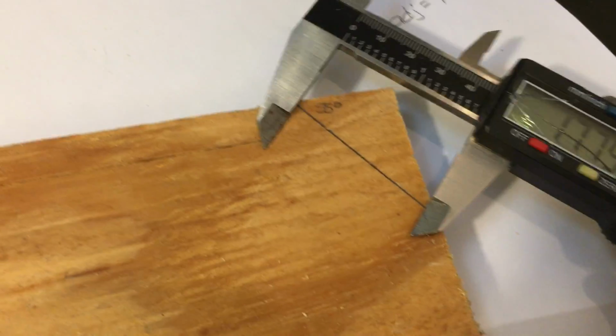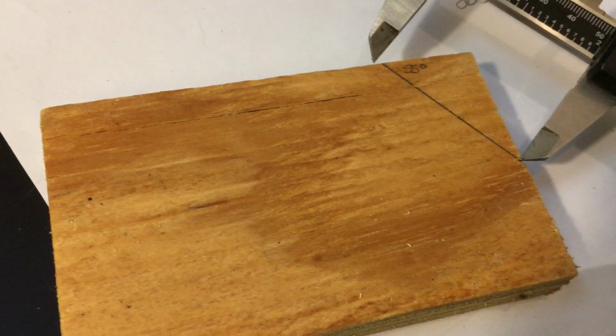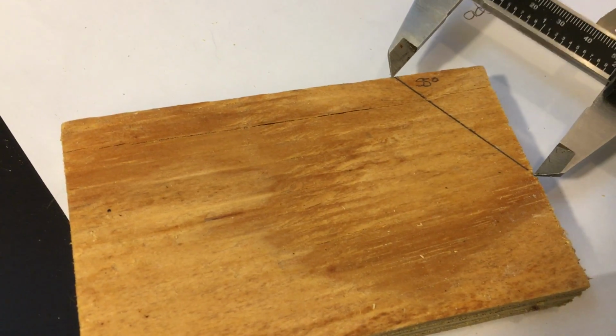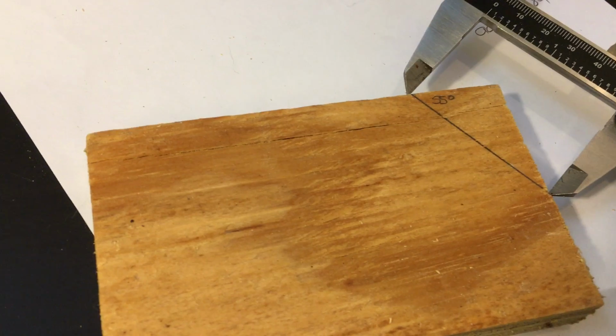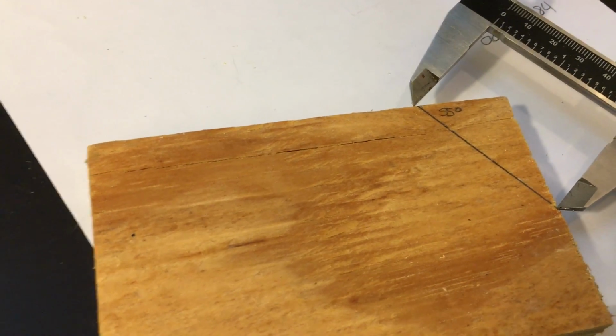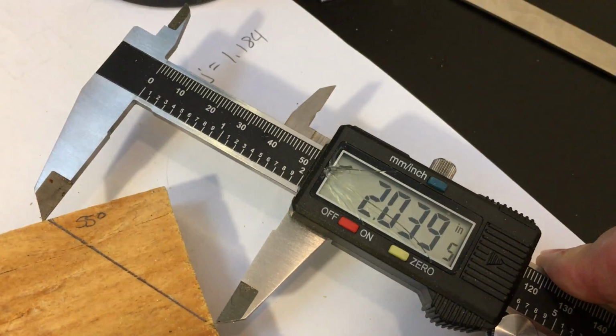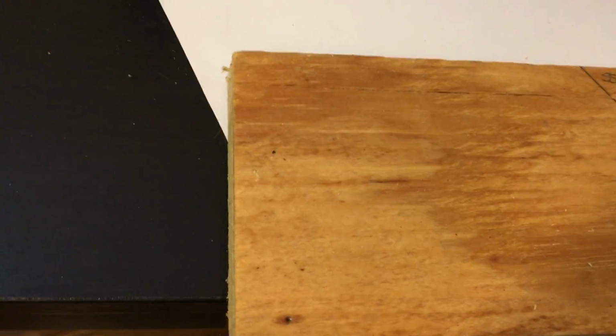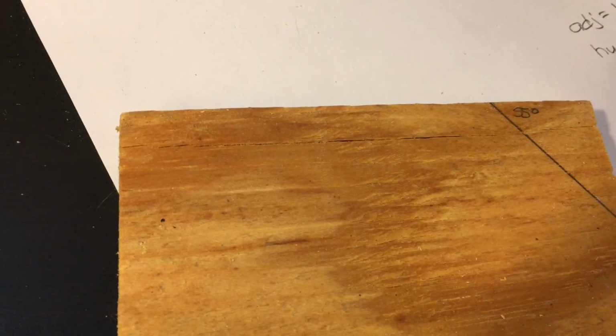So 1.184. All right, now let's measure the hypotenuse. I apologize for the bad camera work here. The hypotenuse is here, and it looks like the hypotenuse is 2.039.